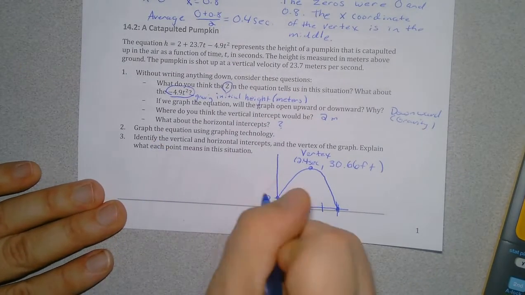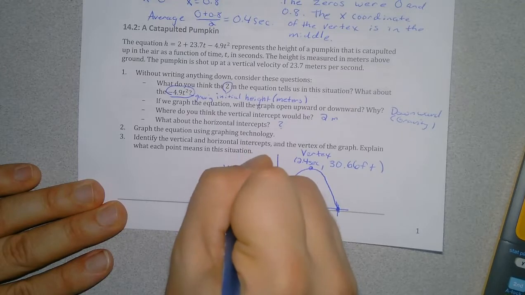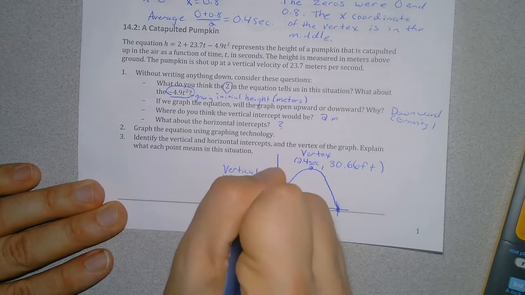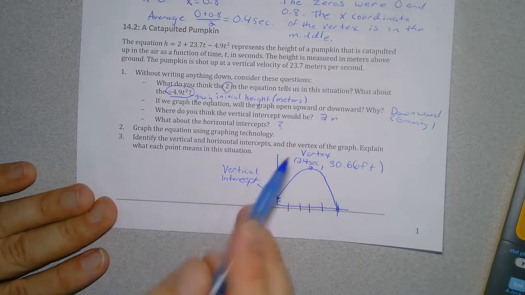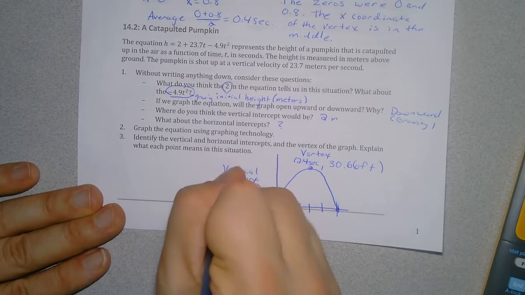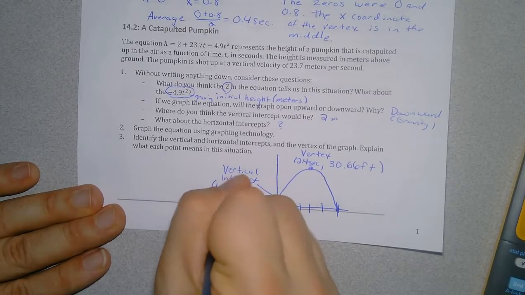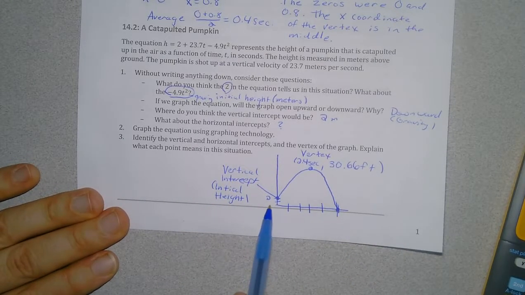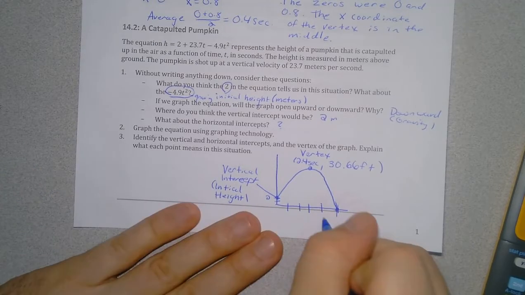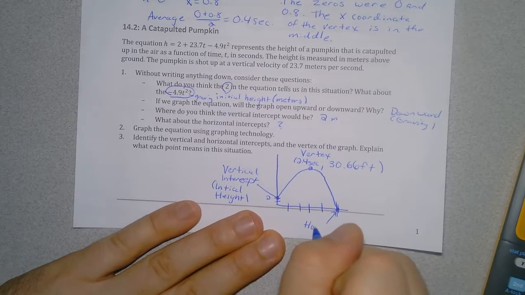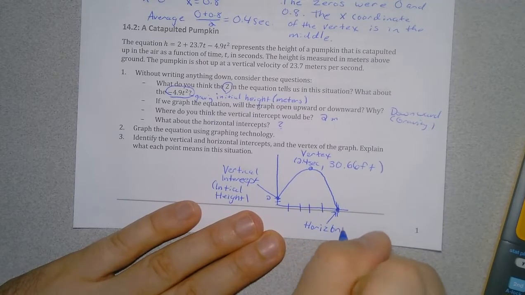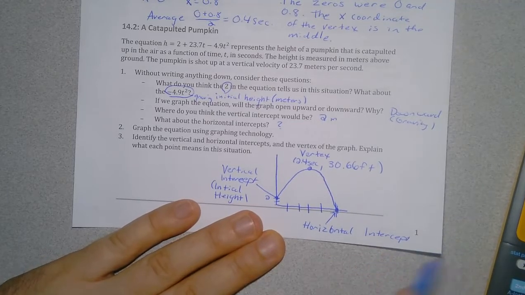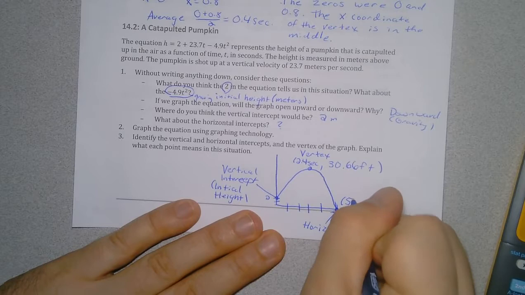So the vertical intercept, to answer the question, that is my initial height. And then we have a horizontal intercept back here that doesn't make sense in terms of the domain. Here is my horizontal intercept, which we said in this case is about 5 seconds.